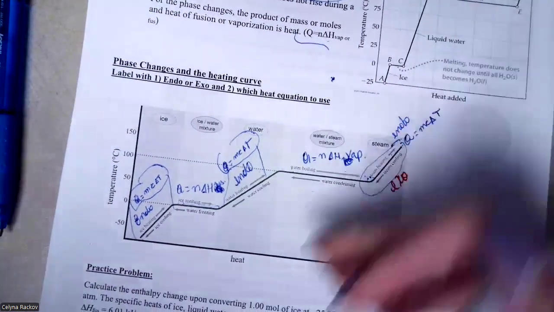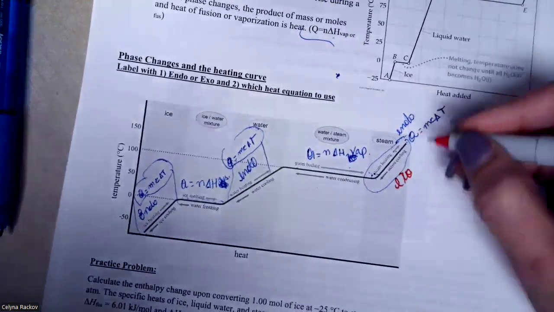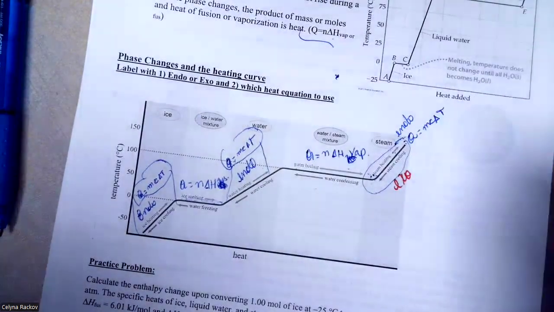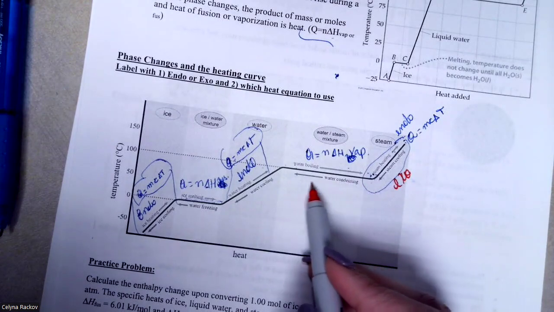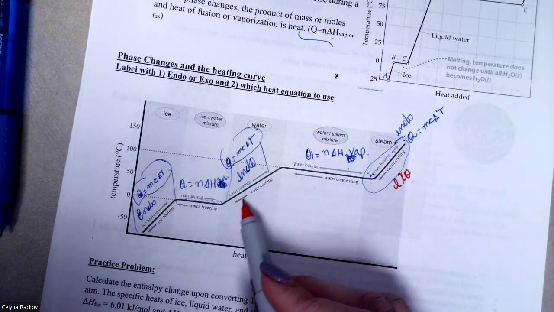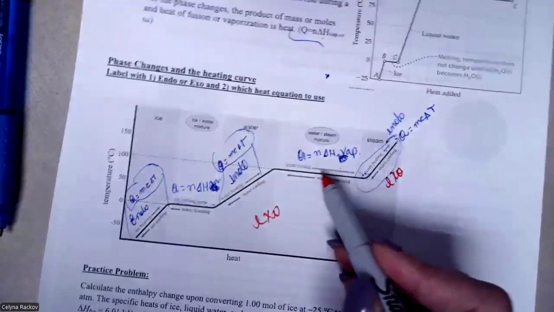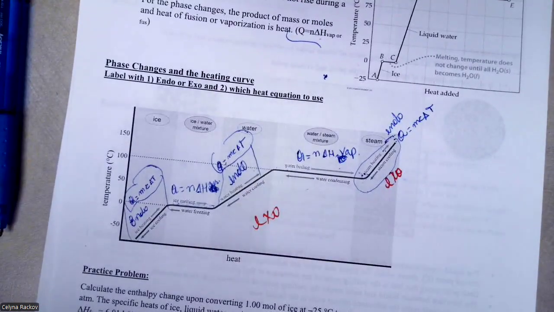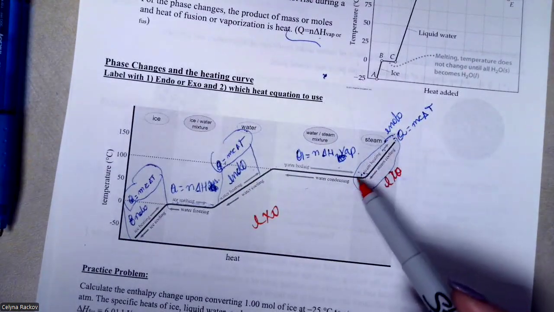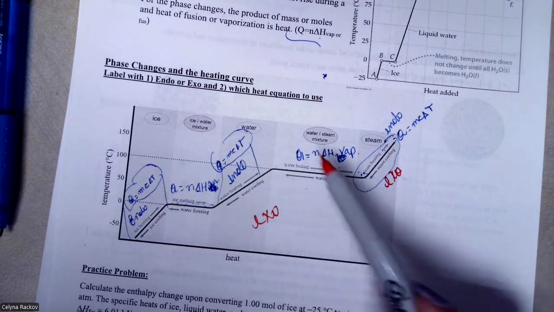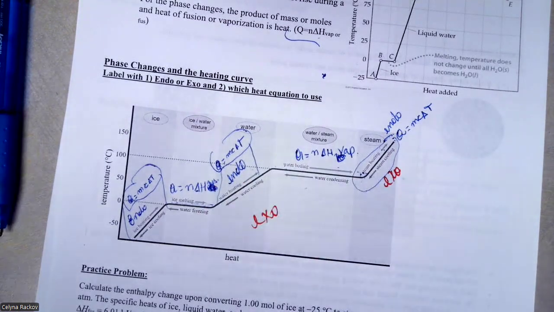Because here it's losing heat. So you have an exothermic process. And then all this process going down here will be all exo. From gas to liquid, from liquid to solid, you have an exothermic process, all right?